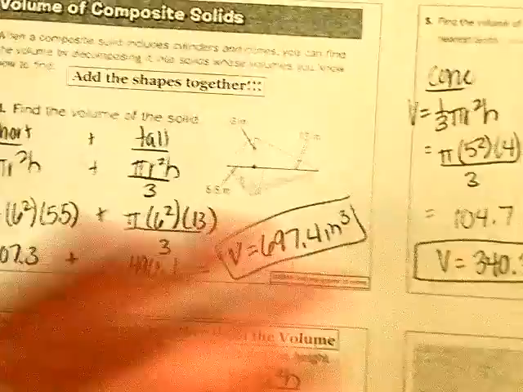So, there we have it. Some different types. So we've talked about finding the volume if we're given all the information we need. Now we have solids we can put together, and then sometimes we have to work it backwards.